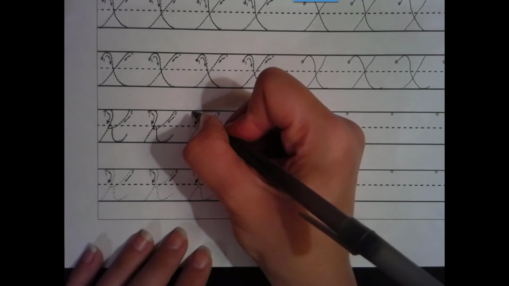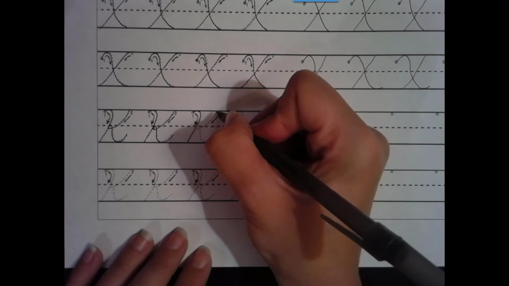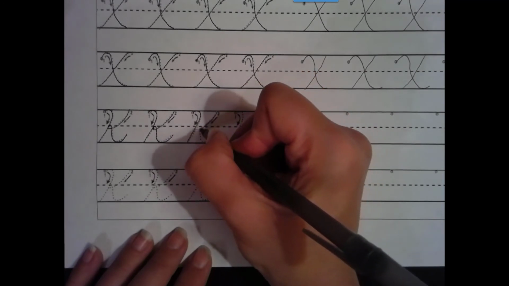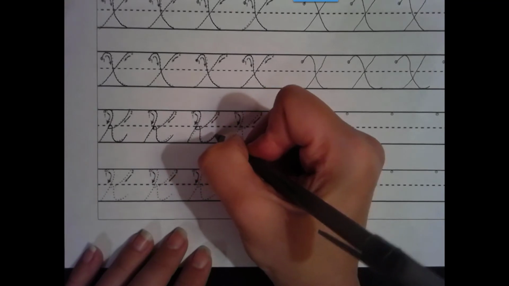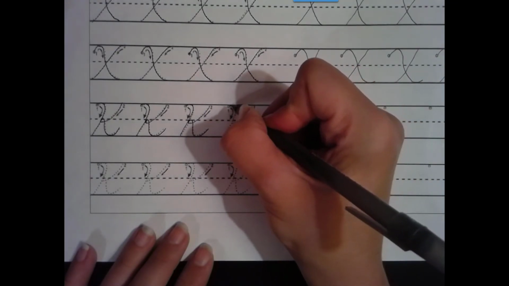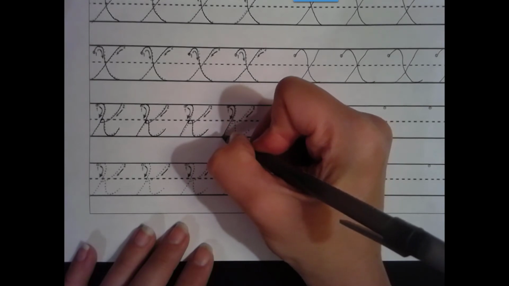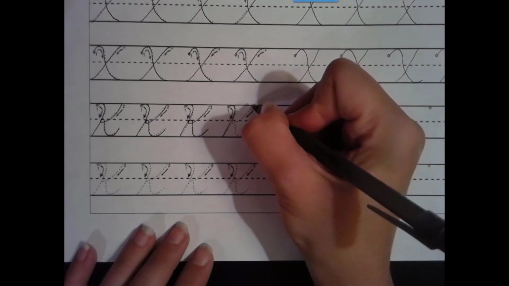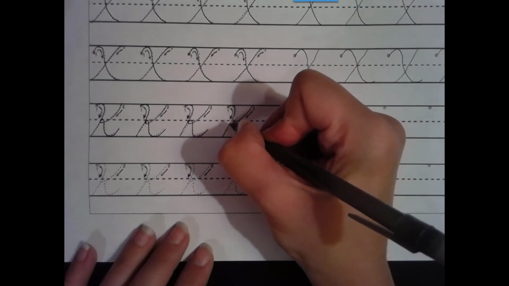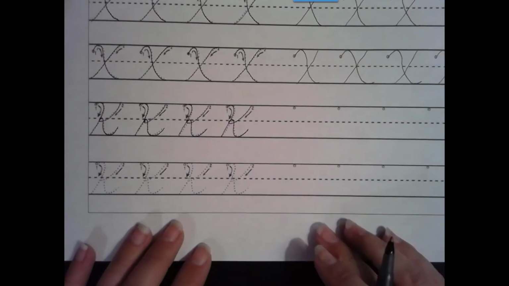So starting dot, we're going to curve, make our line, and go over here and curve down to that first line, make a loop, touch the bottom, make a tail. We're going to make starting dot, curve to the top, down to the bottom. Then you pick up your pencil, touch the top, curve to the line, make your loop, touch the bottom, make the tail.